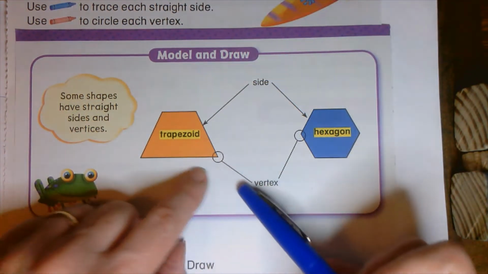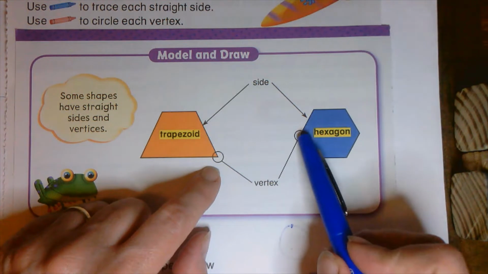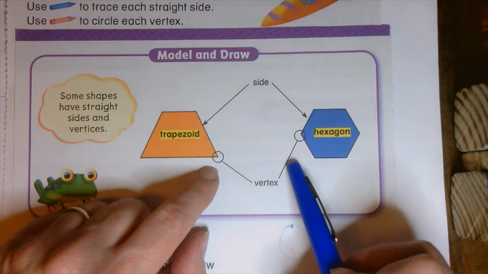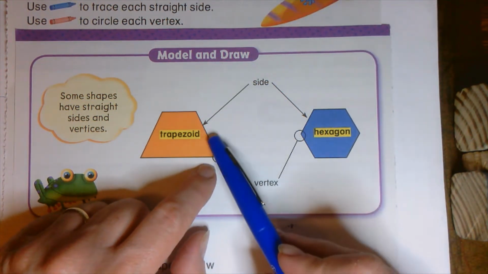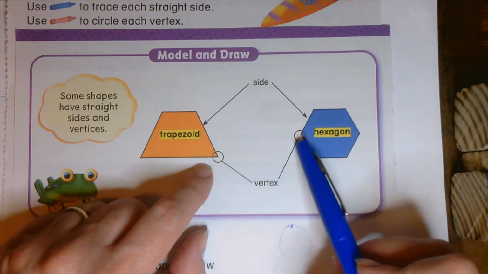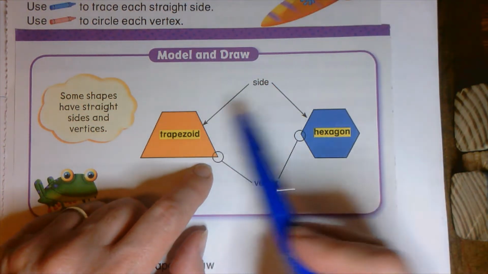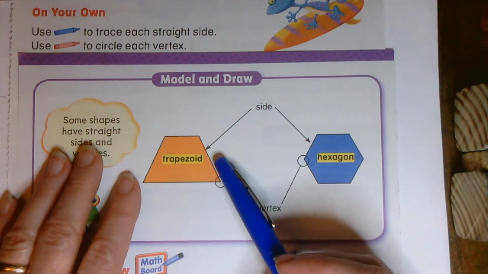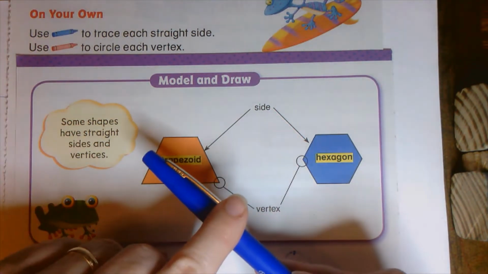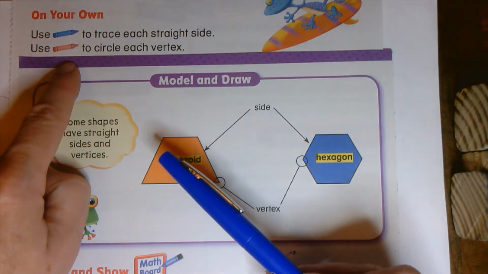All right. We talked about the word vertex or vertices a couple of days ago, right? So that's not a new one. Here where the two sides come together and point out, that's a vertex. And then there are sides. So you're going to need blue and you're going to need red.